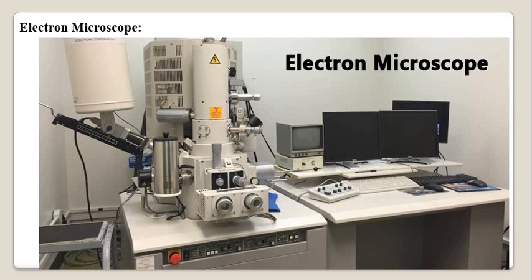So today there are several types of electron microscopes available for the cell biologist. Both the light and electron microscopes are similar in arrangement and in the functions of their components, and consist of three major systems, right?